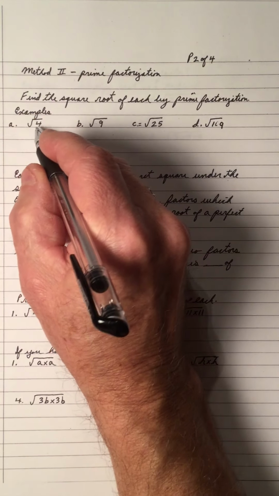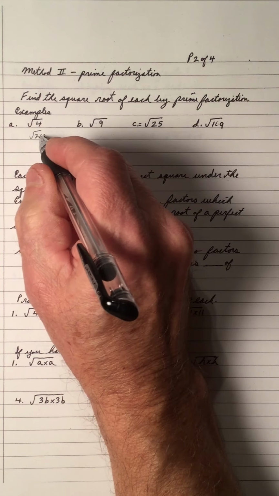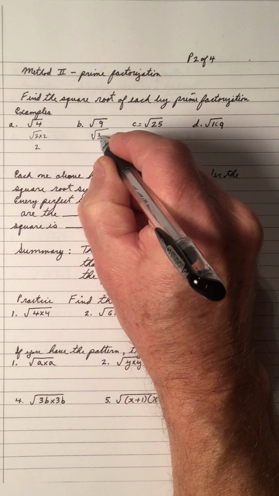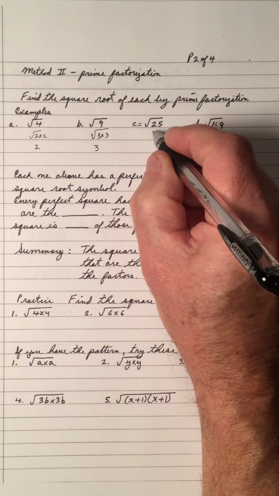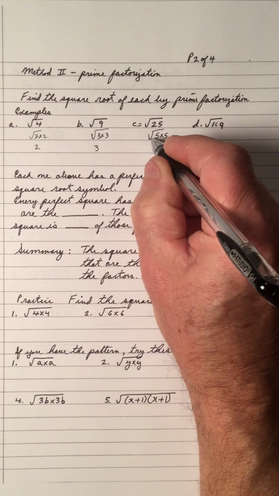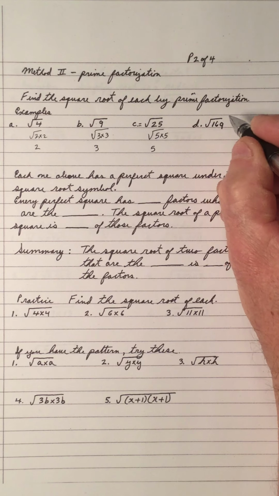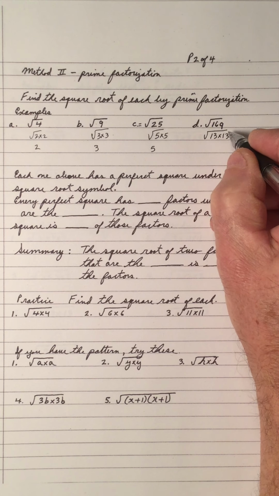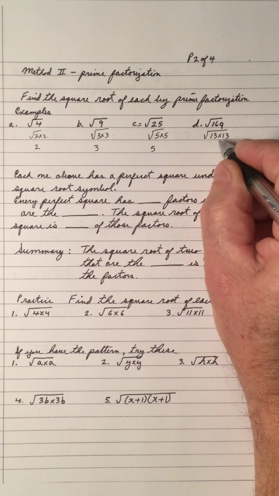Examples. 4 is 2 times 2. So there's 2 2's, so we take 1. 9 is 3 times 3. So there's 2 3's, so we take 1. And the root of 25 is 5 times 5. And there's 2 5's, so we'll take 1. And 169 is 13 times 13 if you have it memorized, or you have to use your calculator to see what it's going to be. And because there's 2 13's, I take 1.